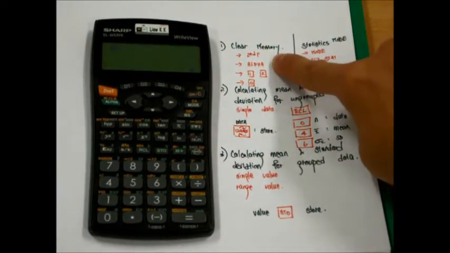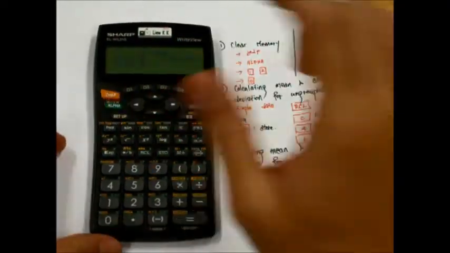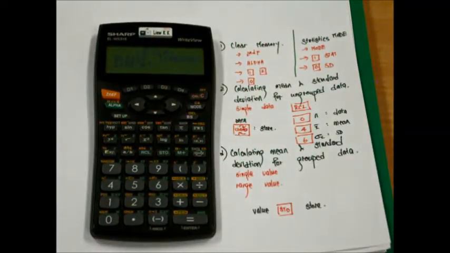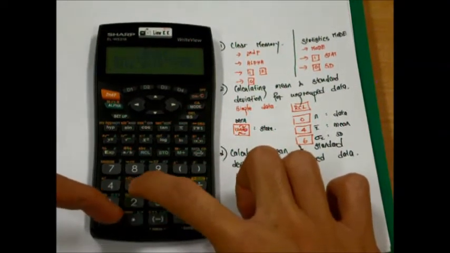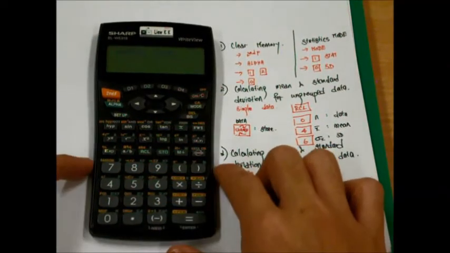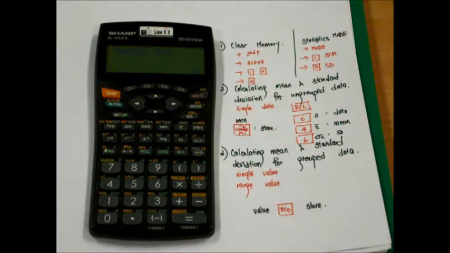I'm going to show you once. Second function, alpha, you see 0, 1 and 2. To clear the memory, usually we press reset 2 followed by 0. So we are at the normal mode.